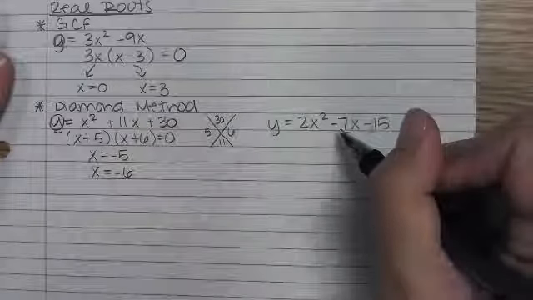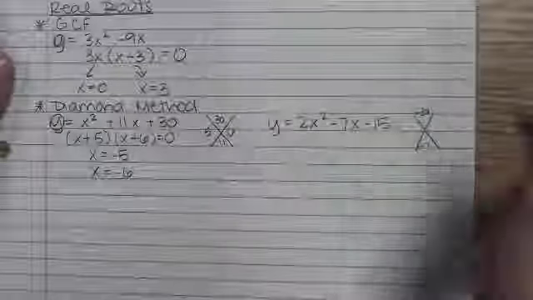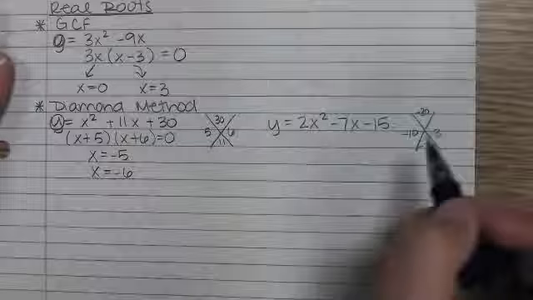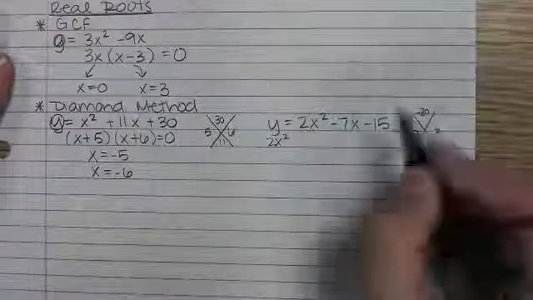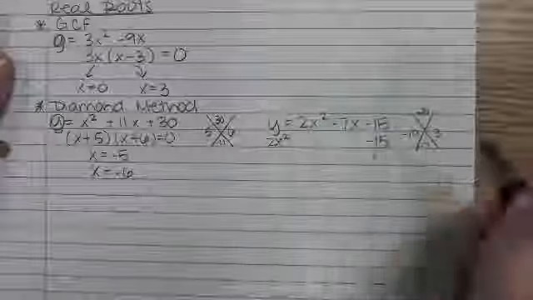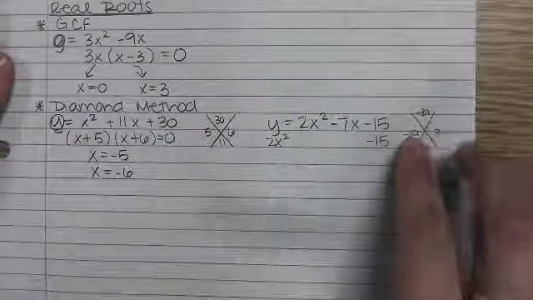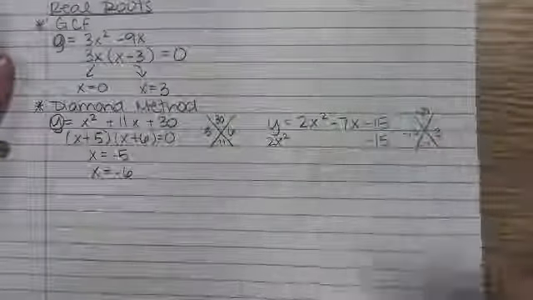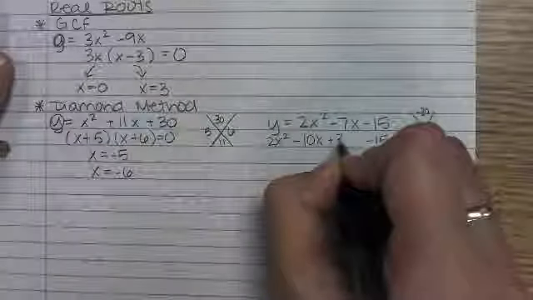And then, so we're multiplying to negative 30 and adding to negative 7. So the two numbers that would do that would be negative 10 and 3. So what I'm going to do is keep that 2x squared, and keep the negative 15, but the negative 7x I'm going to split into these two, because if I write negative 10x and positive 3x, that equals negative 7x. So it's like I'm splitting it.